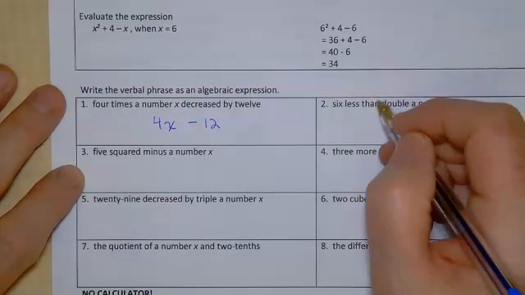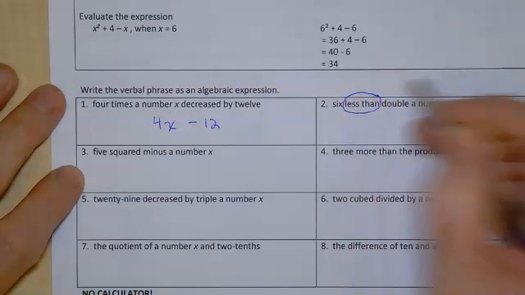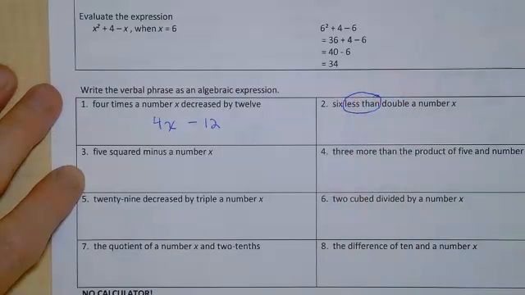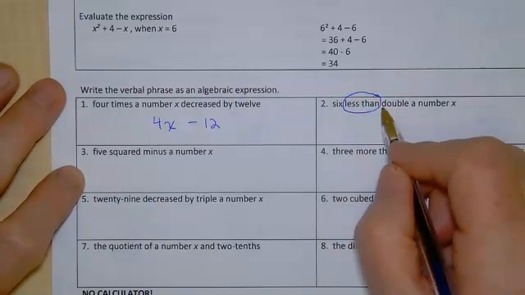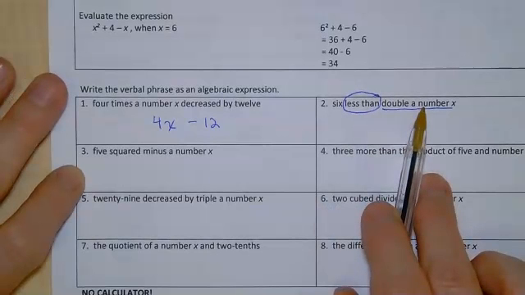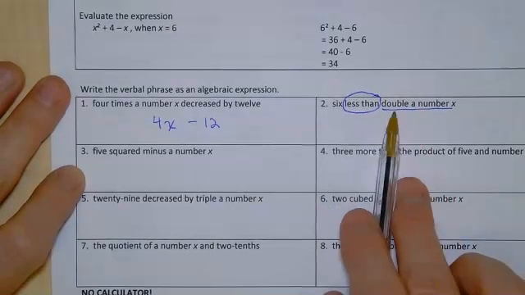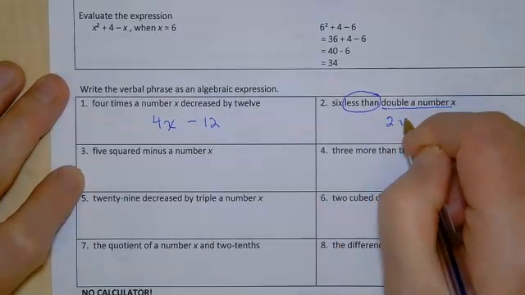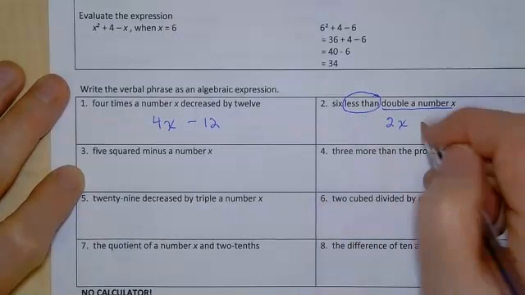Now, this one right here is that trick. If it says 6 less than something, the something has to come first because I want 6 less than that. So double a number x would be this, and 6 less than that.